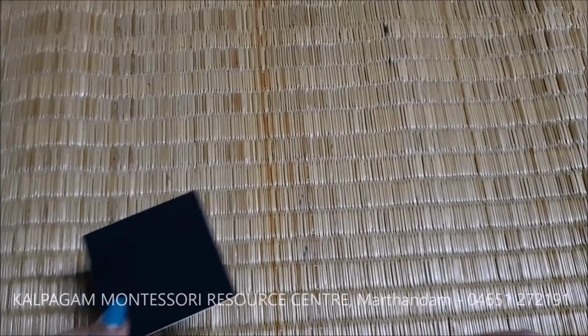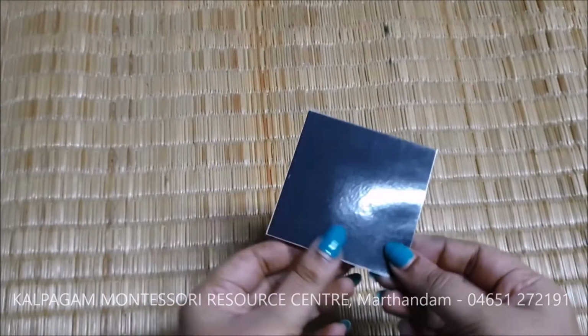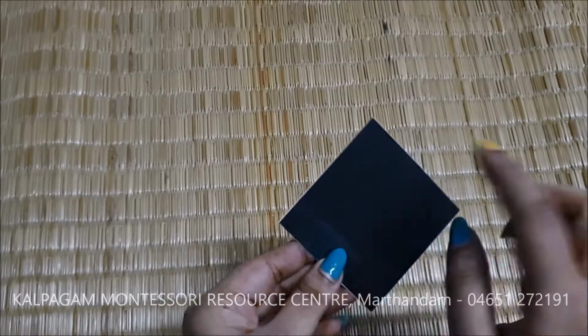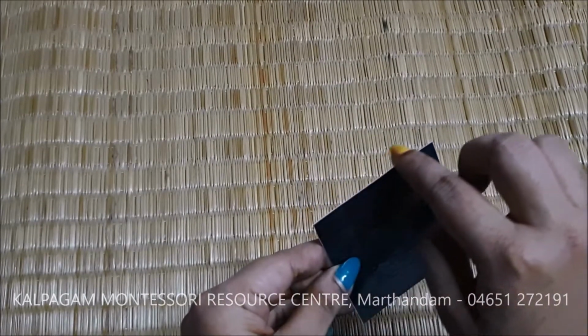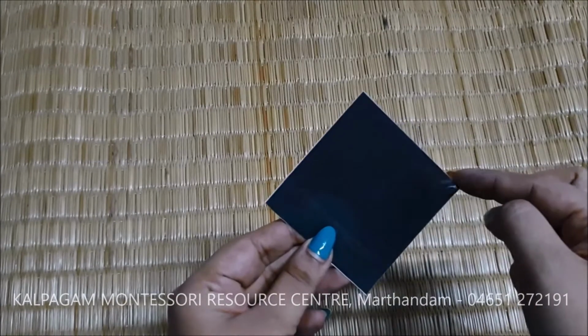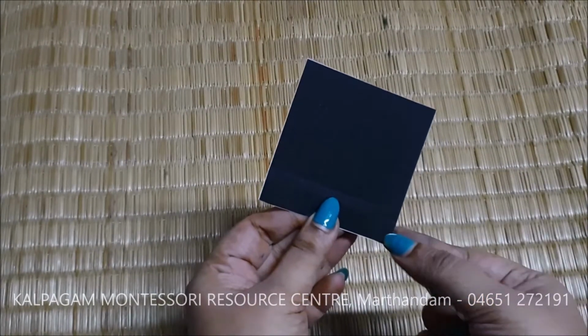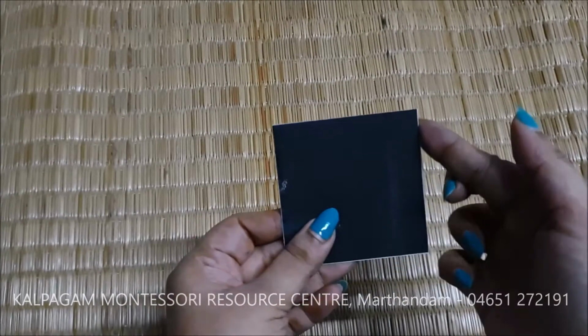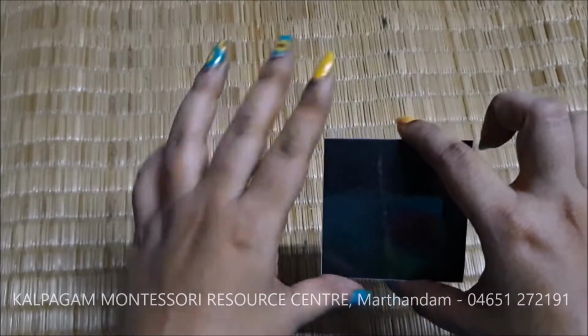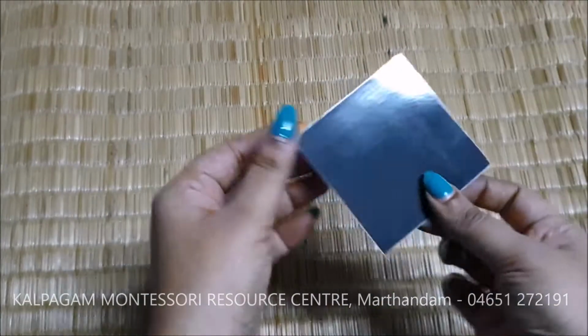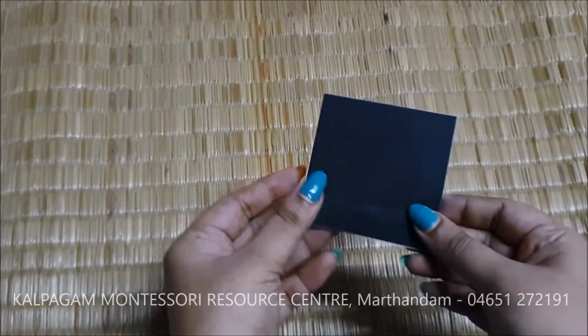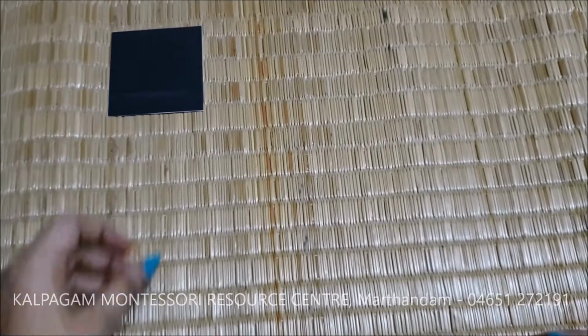In this presentation we are going to do pairing of basic shapes. There are three basic shapes in geometry: square, triangle and circle. Sit on the side of a child, bring the shapes and introduce them one by one. Take a shape and show the child how to trace it. For tracing, you will use your fingertips and just trace along the edge of the shape.